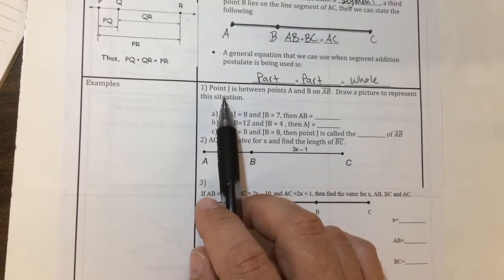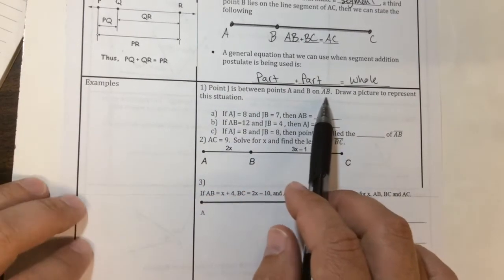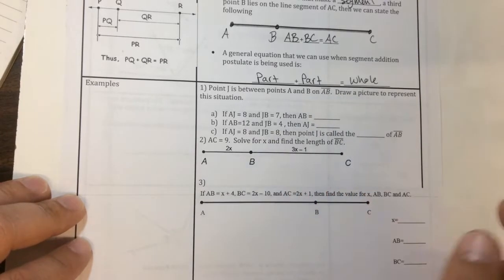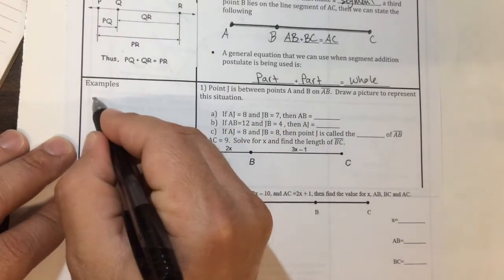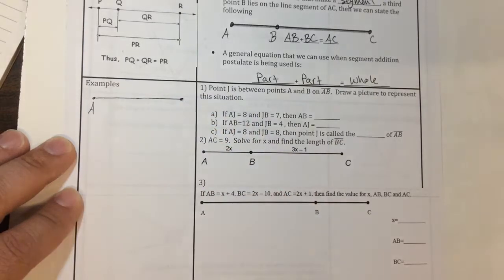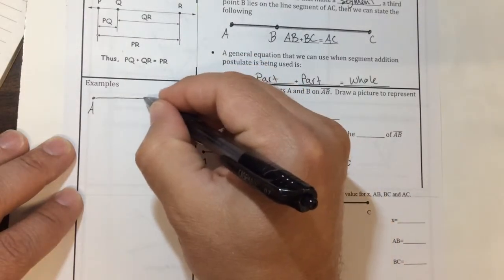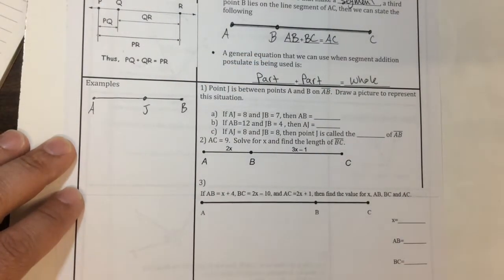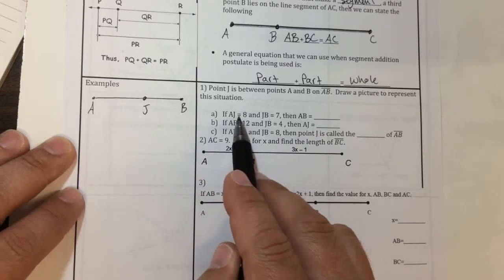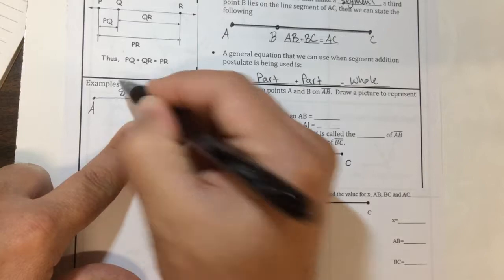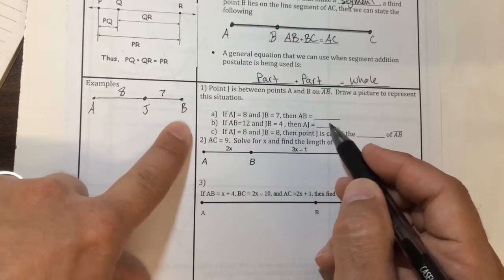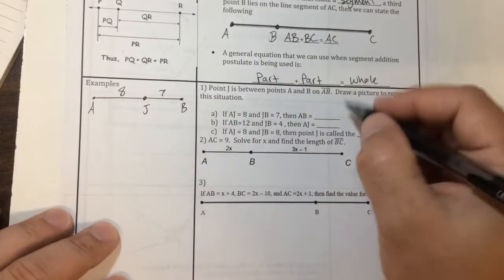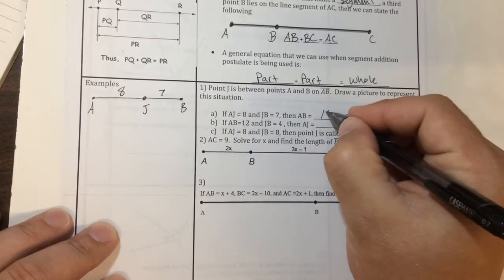All right. So in example 1, we've got point J between points A and B on line segment AB. We're going to draw a picture to represent this situation. Since we're going to use several different numbers here, we're going to start by drawing one of the pictures. J is between A and B, so I'm going to put A and B as the endpoints, and J is somewhere in between. In the first case, AJ, the distance from A to J, is 8, and the distance from J to B is 7, so what would the entire length be? Remember, the two parts add up to the whole. So we would do 8 plus 7 and get 15.